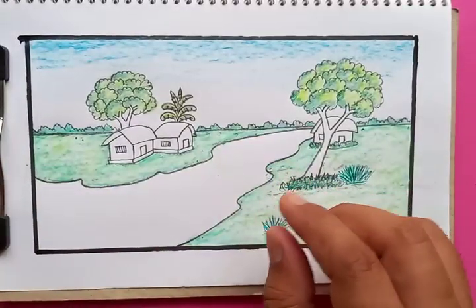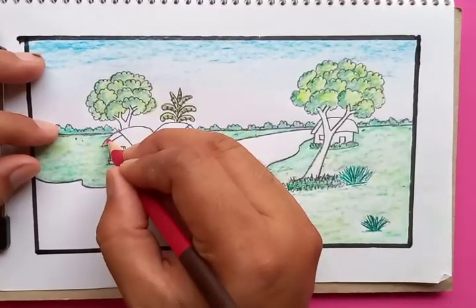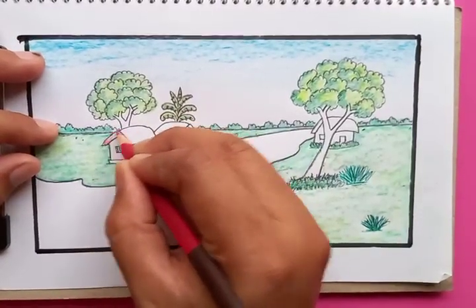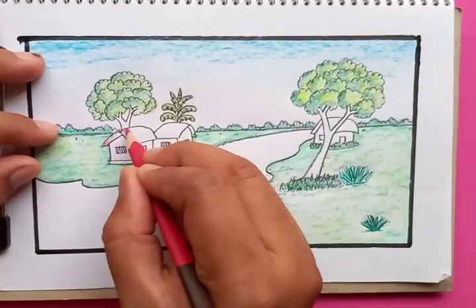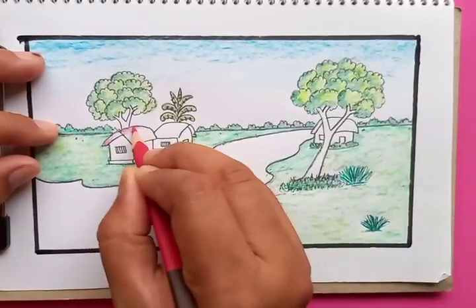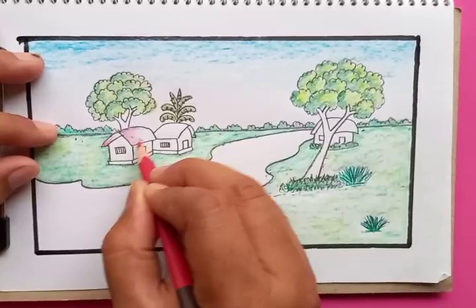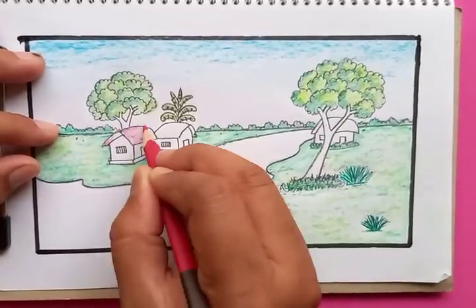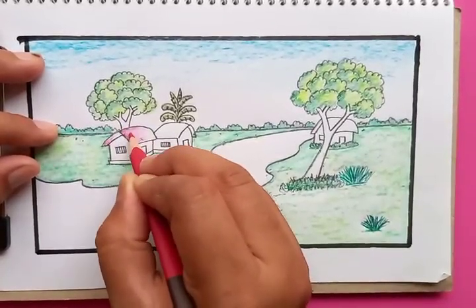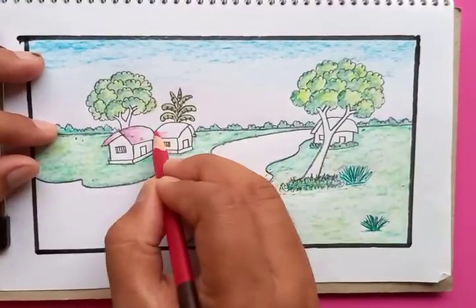For the peach roof, we're going to put the dark red color. In this case, we're going to use some shades, and working through the roof lines, you can see just putting some shades. One side is deeper and one side is lighter. Also doing the same for the other roof.